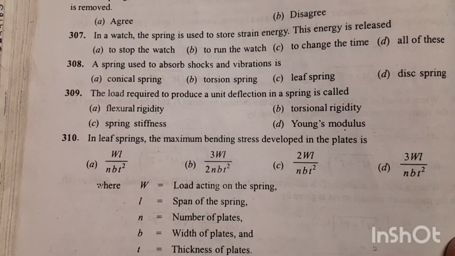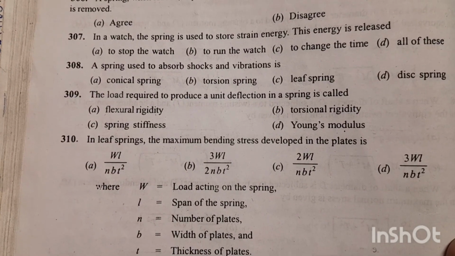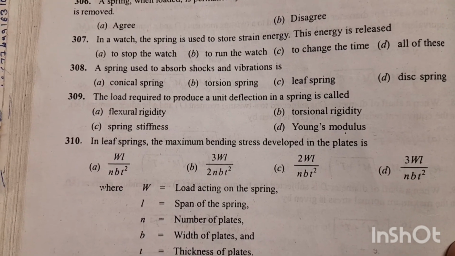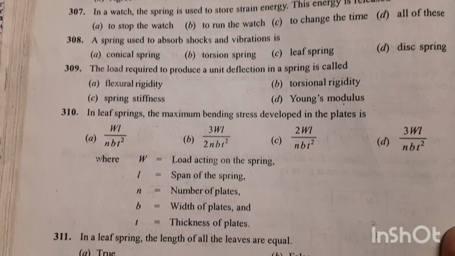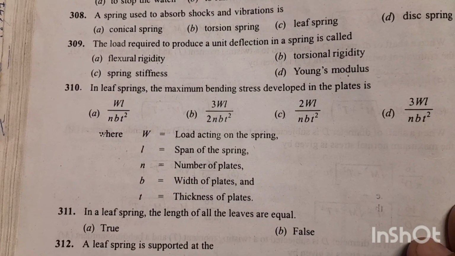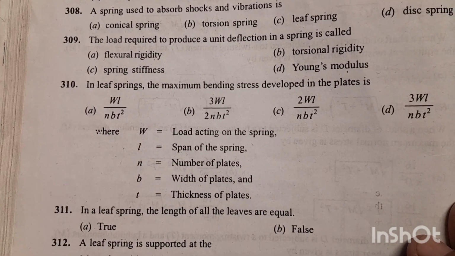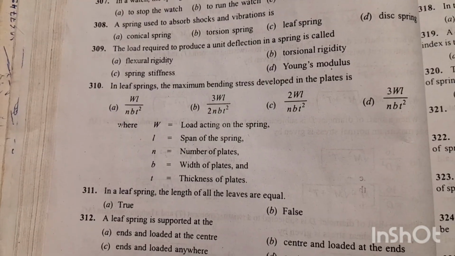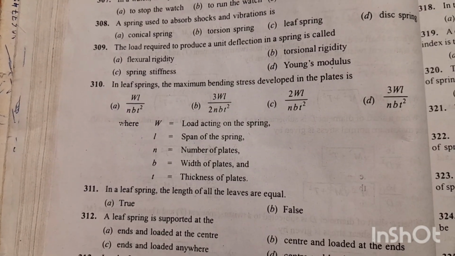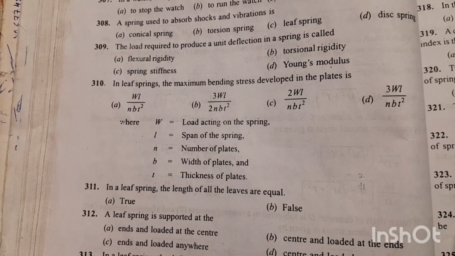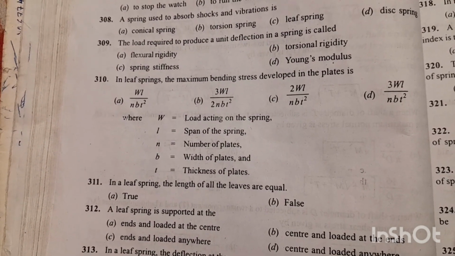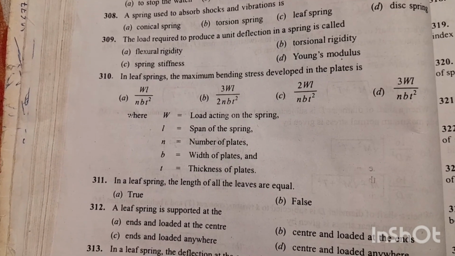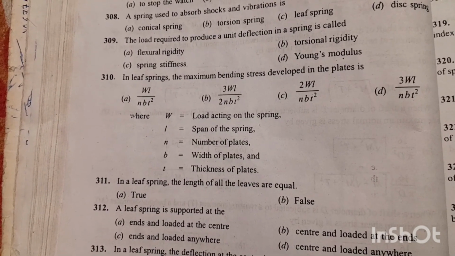Next question 309. The load required to produce a unit deflection in a spring is called. Option C is the right answer, spring stiffness. Next question 310. In a leaf spring, the maximum bending stress developed in the plate is. Option number B is the right answer, 3WL divided by 2nbt square, and the notations are given here. W is the load acting on the spring, L is the span of the spring, and n is the number of plates, b is the width of the plate, and t is the thickness of the plates.